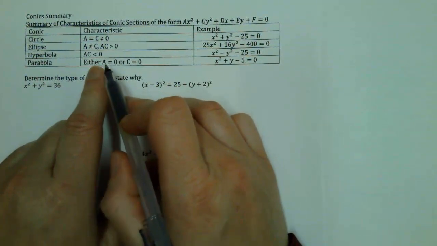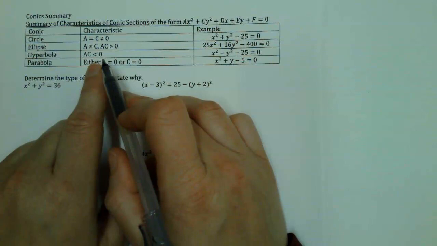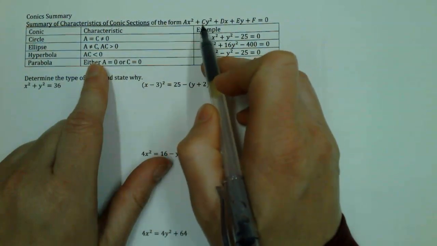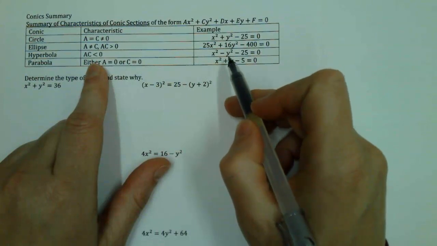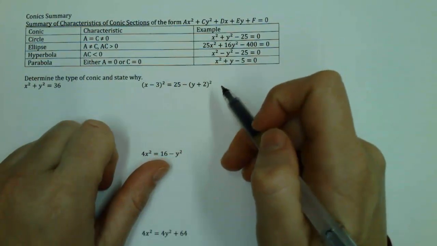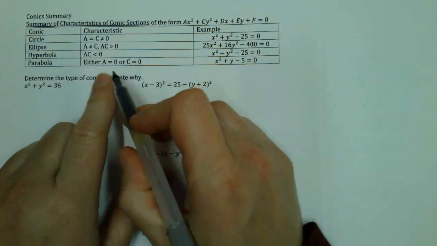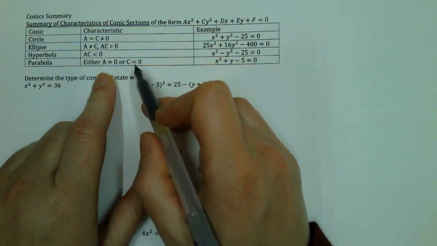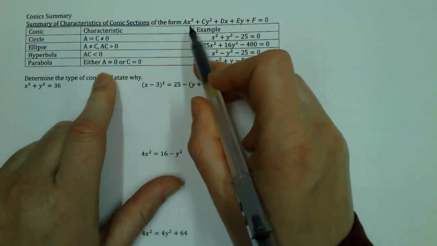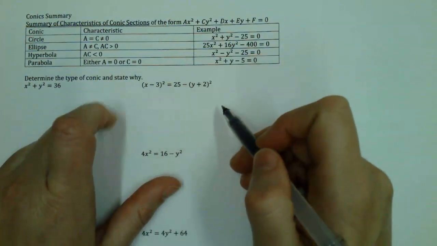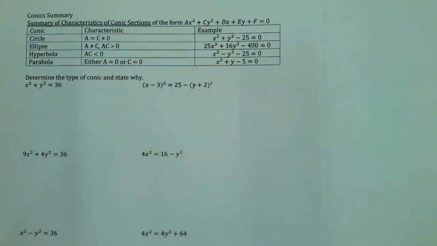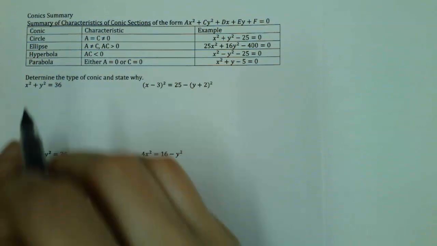Hyperbolas are probably one of the easier ones to identify because one of A and C is going to be negative. Doesn't really matter which. In this example, it's the y that's negative, but as long as one of them is negative, we'll have a hyperbola. And finally, parabolas are the other ones that are hopefully pretty easy to identify, which is we will have only one of the two squares. So we'll have either just x squared or just y squared. We won't see both of them. So let's go through some examples.